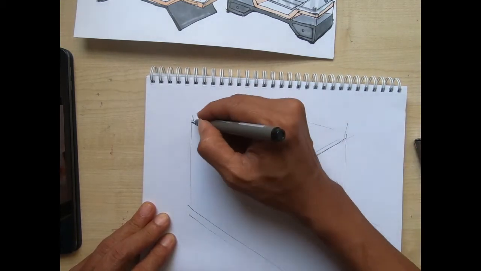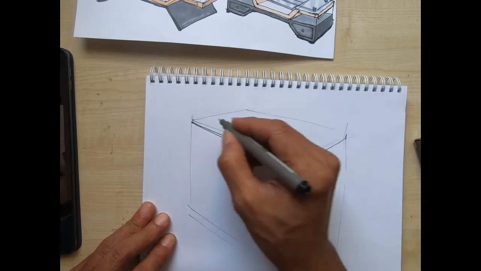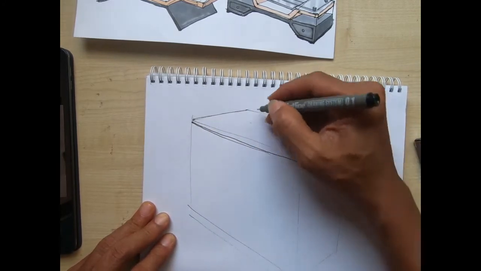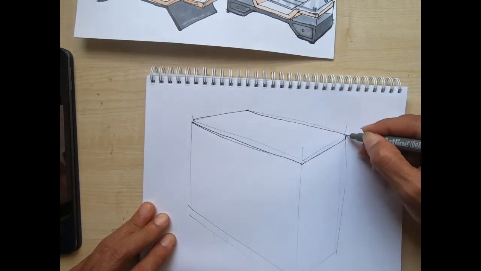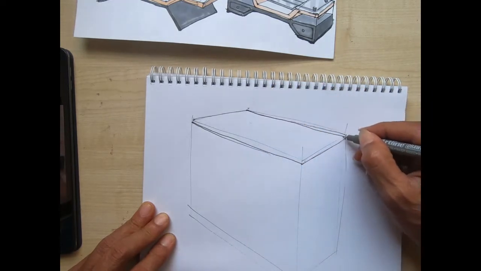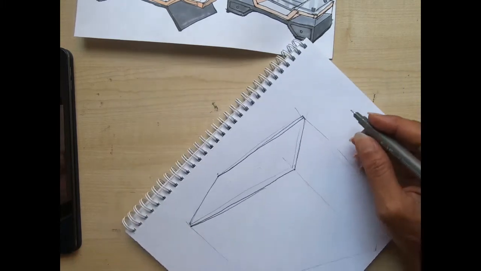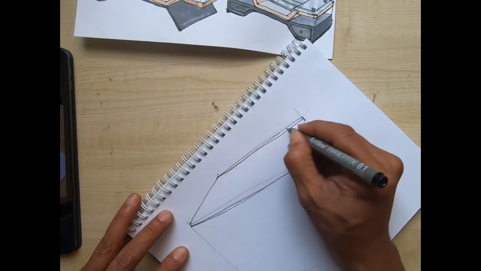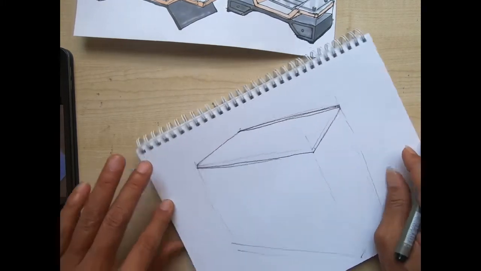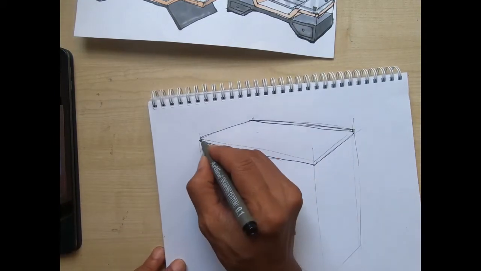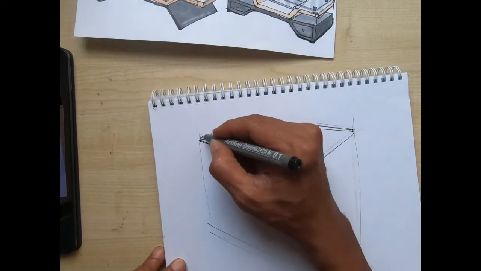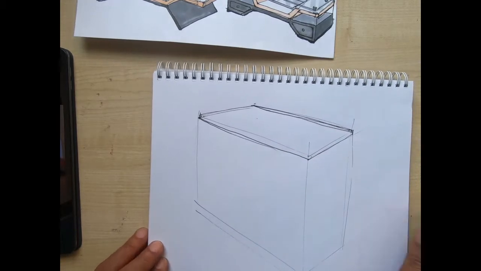This is just a sketch, so you don't have to have so many construction lines. So this is like a glass top.